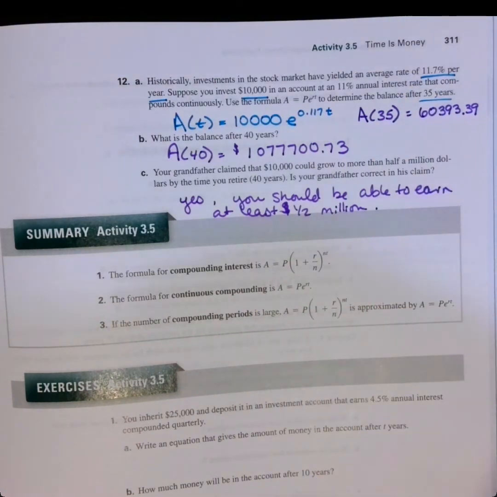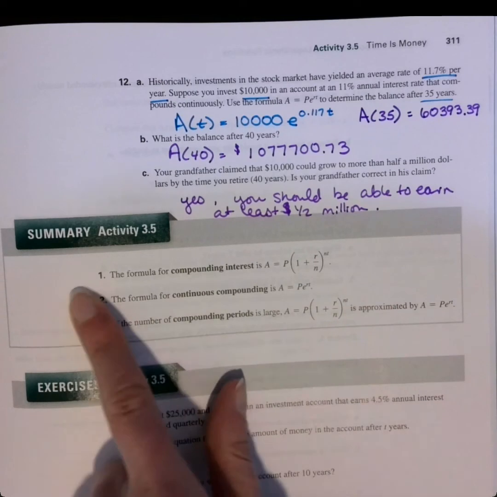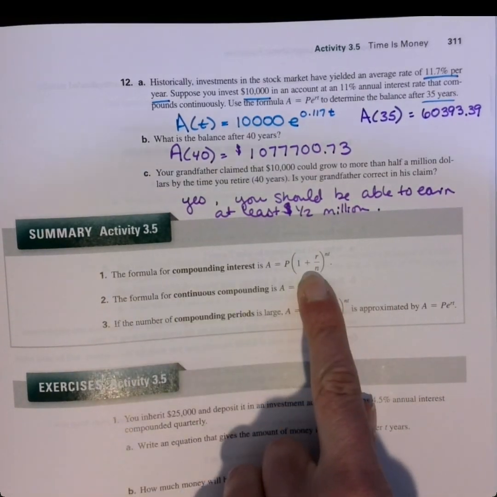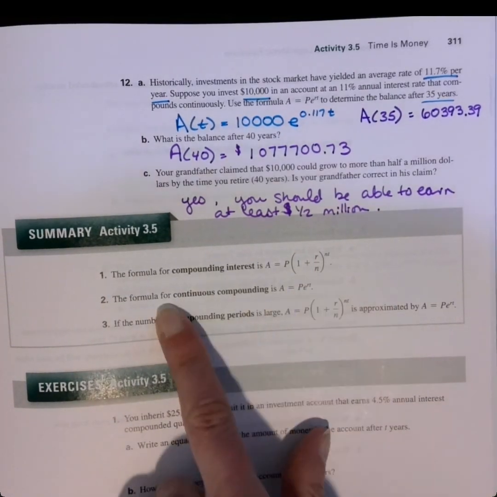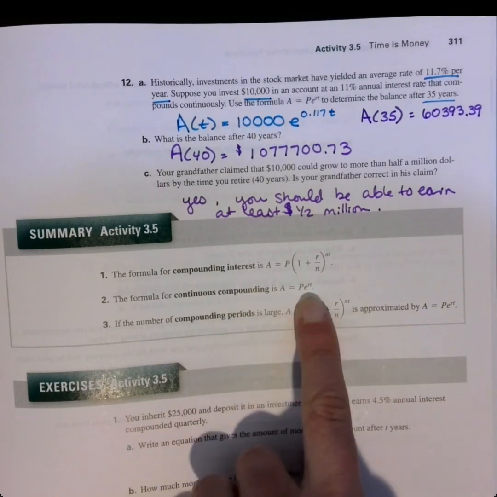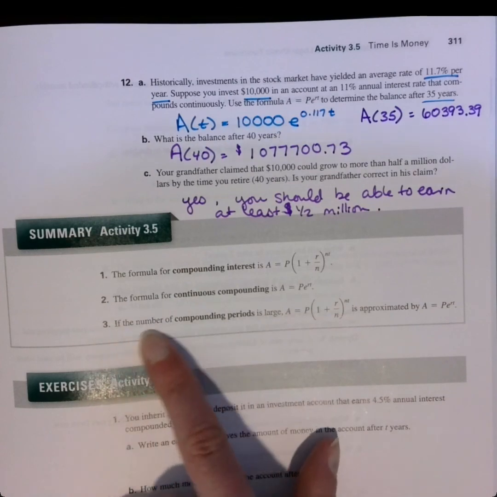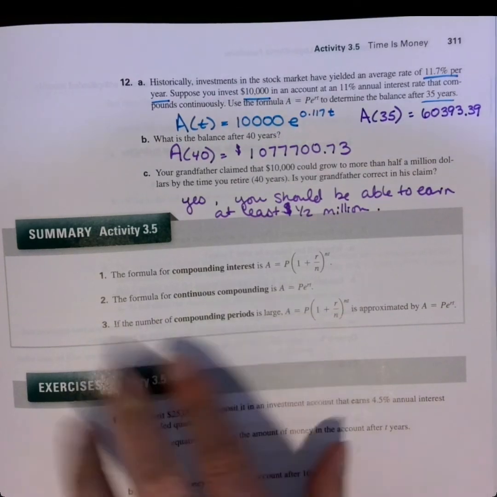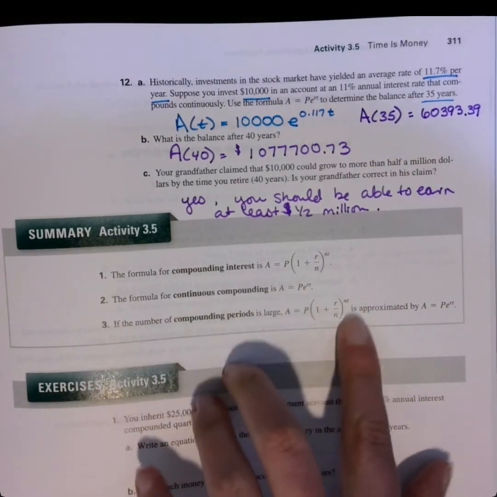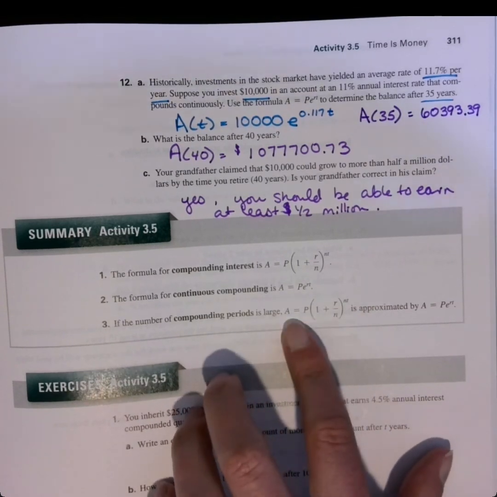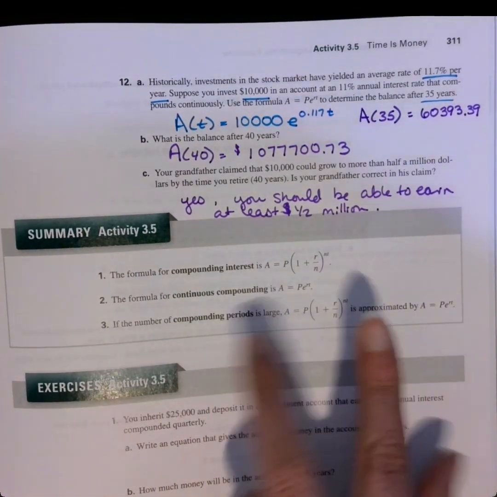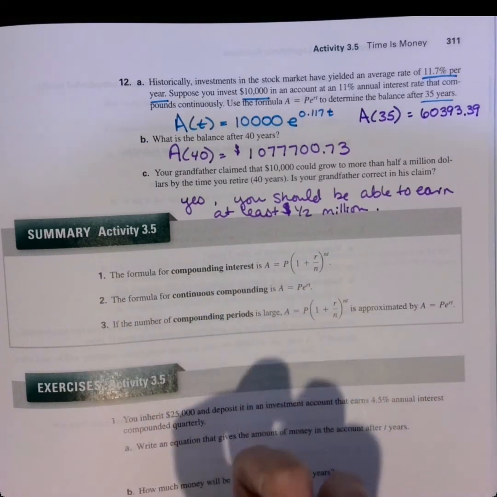All right, so note the important formulas for this section. We have our compound interest, where the finite number of compoundings is n. We have our compound continuous, where we have a continuous number of compoundings defined by the e. And this is just talking about if you increase the number of periods, then this formula is approximated by this formula. They merge together if you talk about compounding over and over and over.